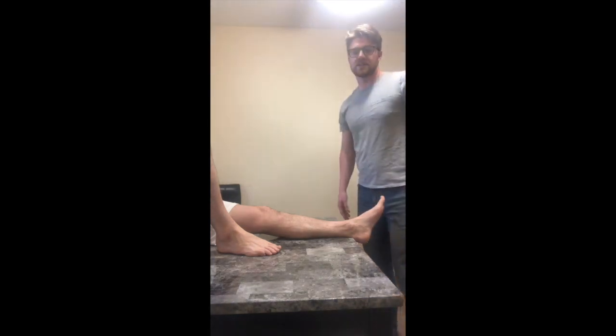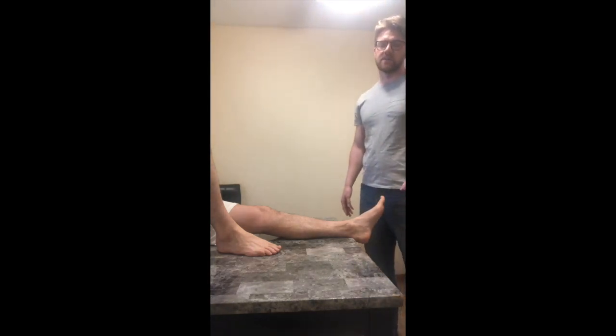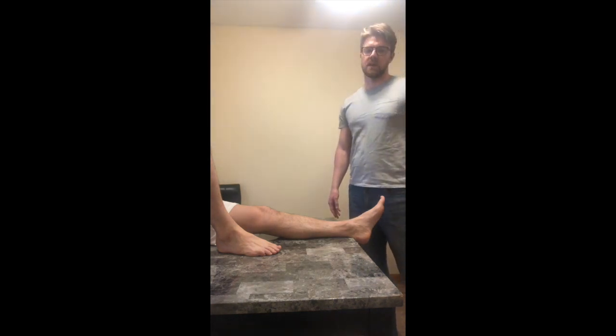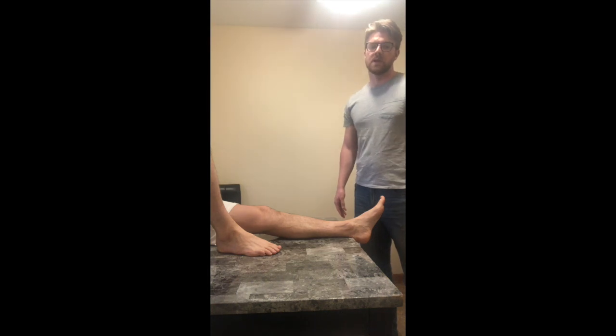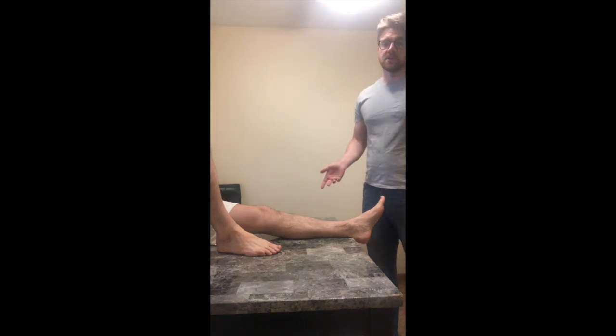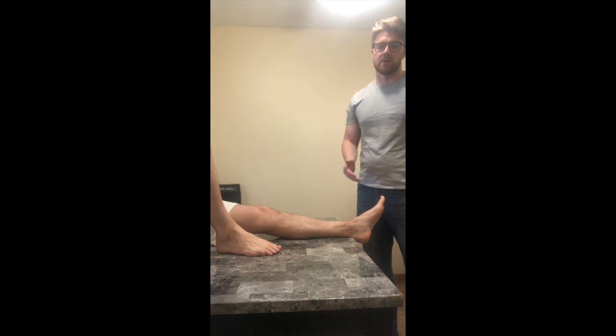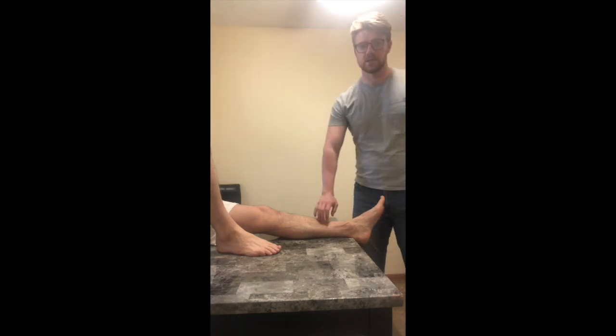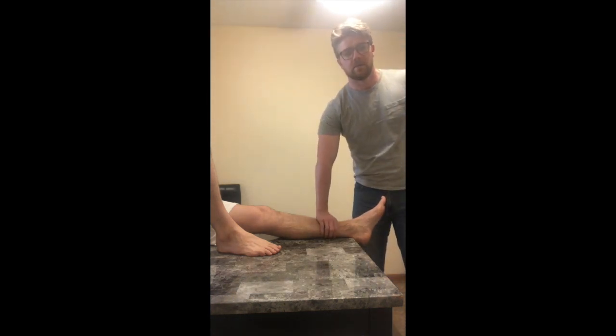This special test is Kleiger's external rotation. We would use this test if we suspect a high ankle sprain of the syndesmosis or a medial ankle ligament such as the deltoid. There's two different ways we can do that. The patient position, they're going to be laying on the table with their leg just off it, so we have access to the ankle.